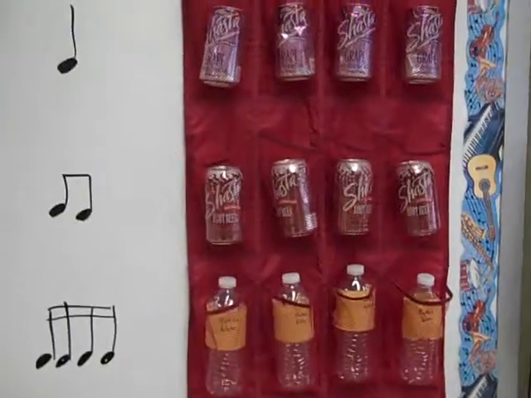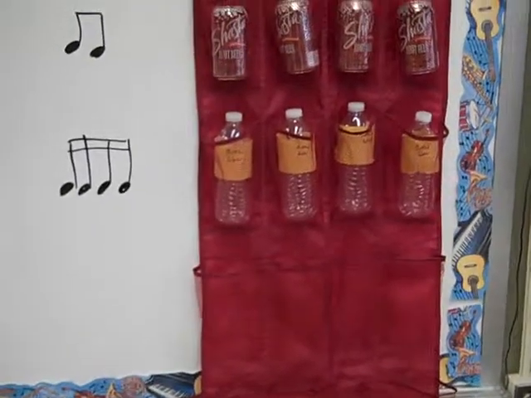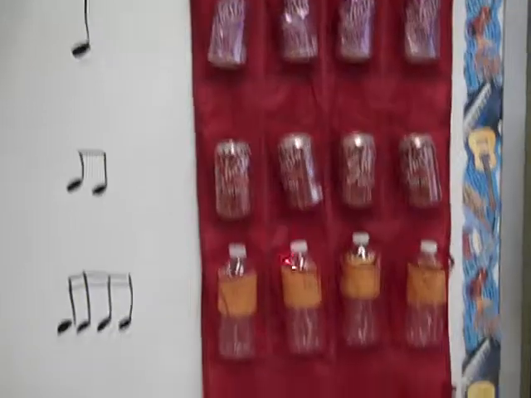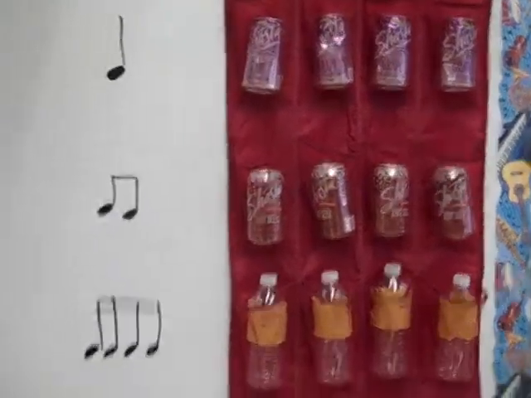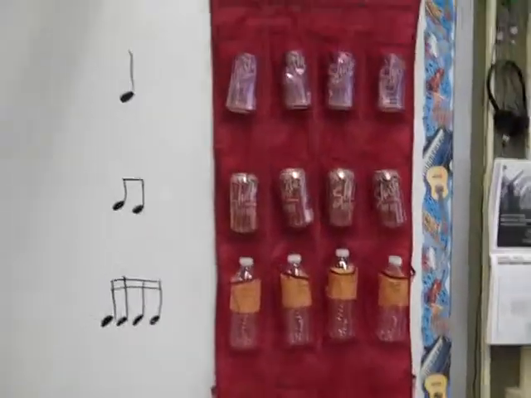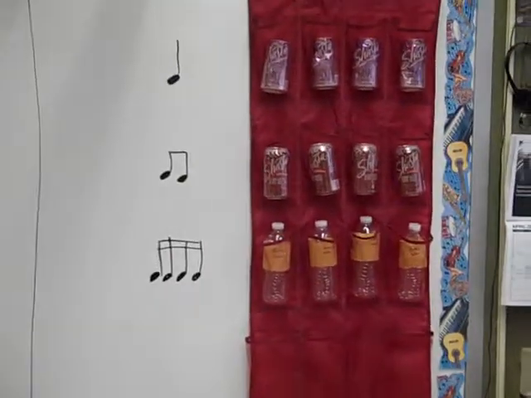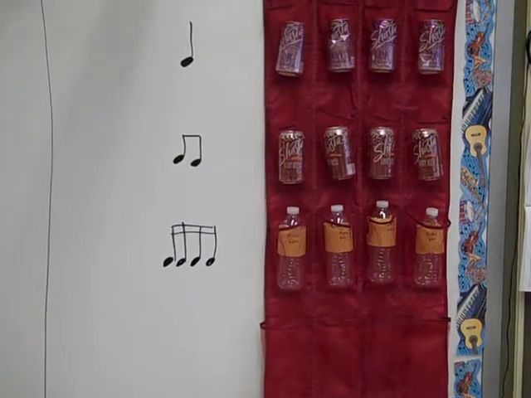Then, when we get really good at that, we're going to add the 4th row by taking some of the cans out of rows 1, 2, and 3, and putting them in the 4th row so that there's empty spots up here, and the empty spots represent, I'll bet you know, a rest. So have fun experimenting with 16th note groups represented by flavored beverages.